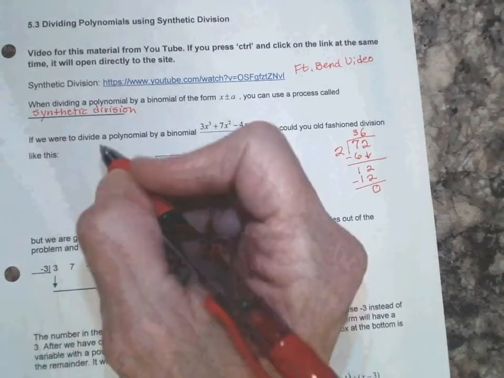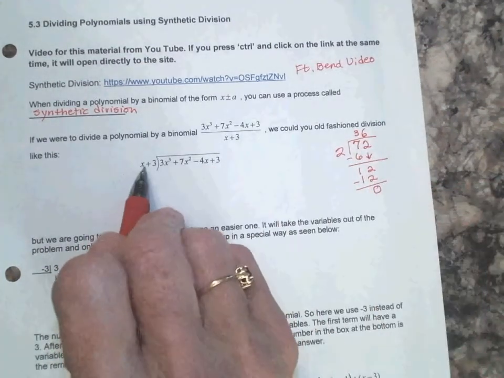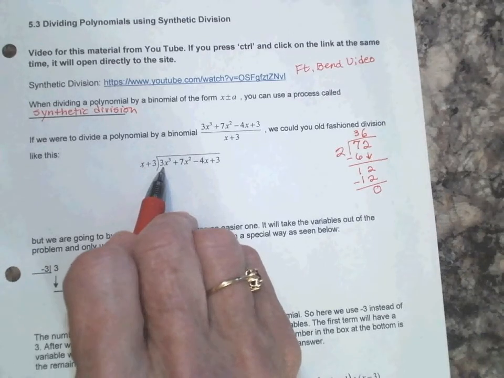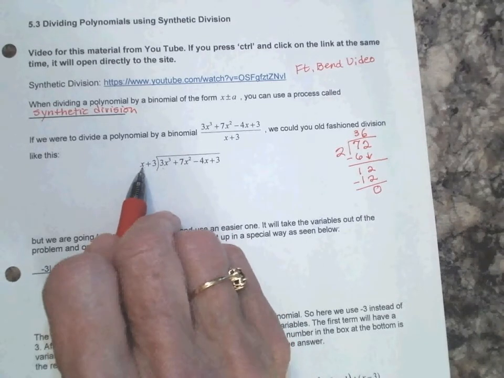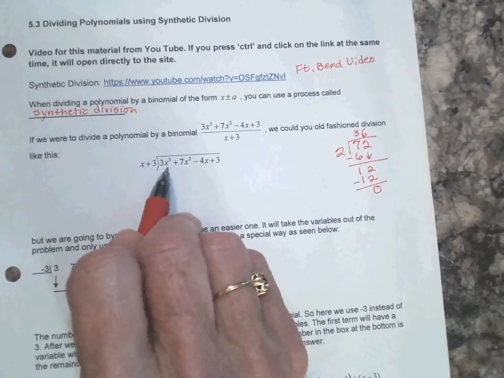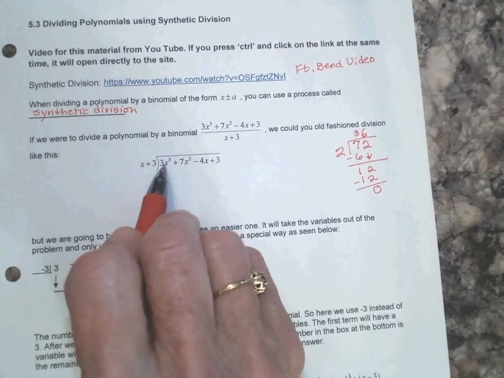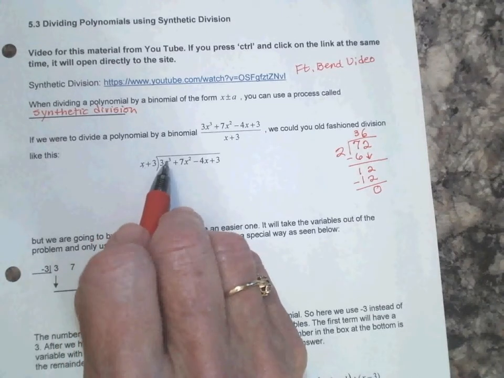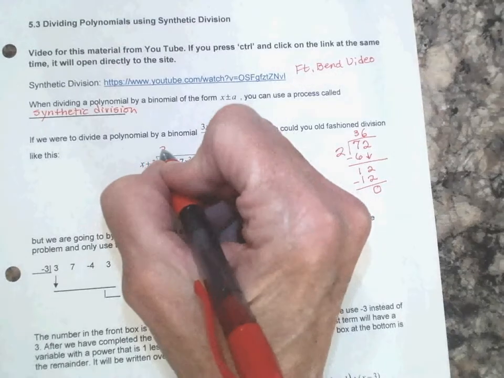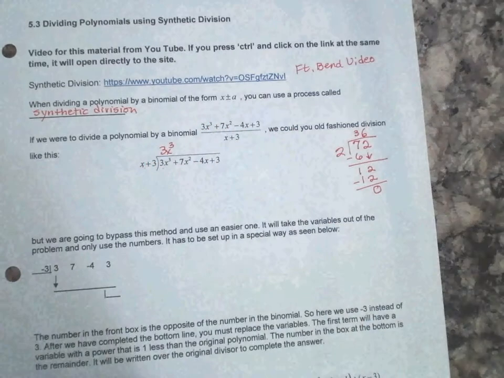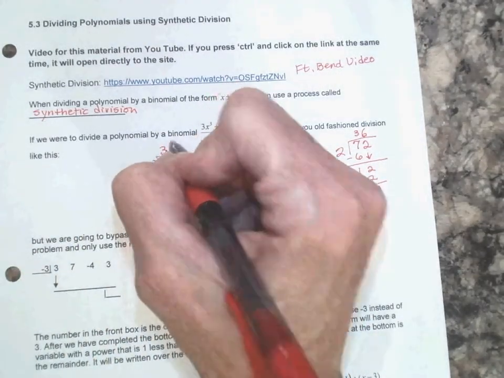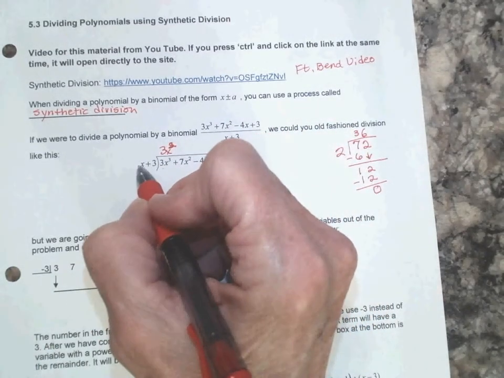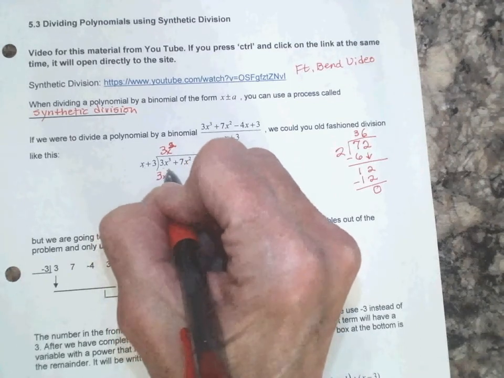So here I'm going to ask it like that: x times what will give me a 3x cubed? I need to think, what do I have to multiply the x by to get this as an answer? Well, it would need to be multiplied by a 3 to get the 3. And since I only have one x here and I need to get cubed, I would need 2 more. So I would multiply 3x squared.